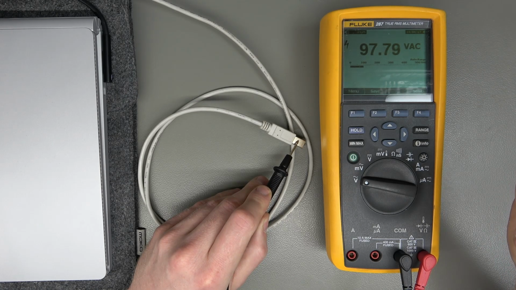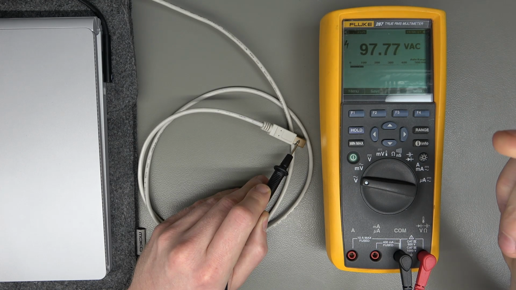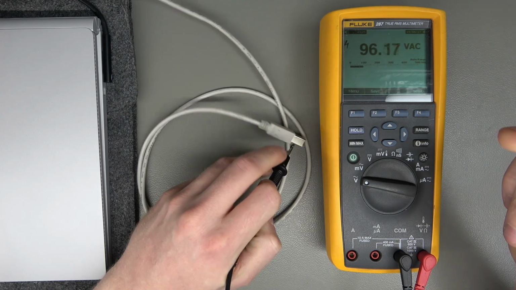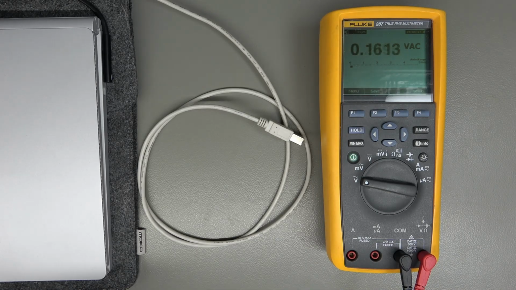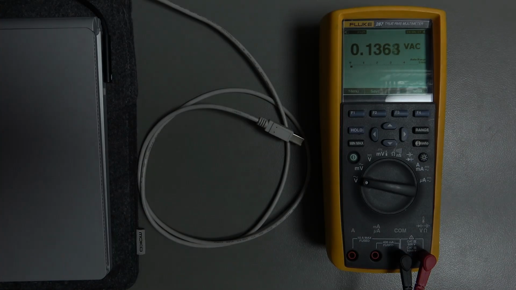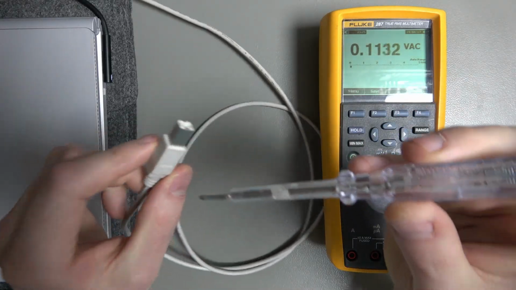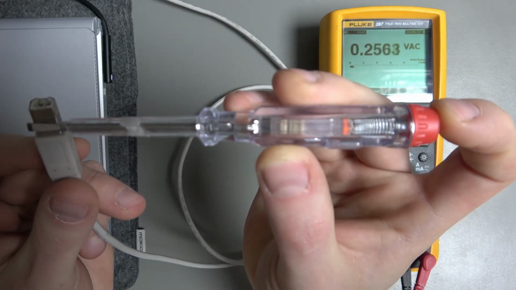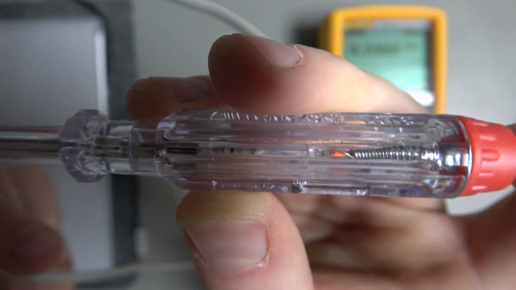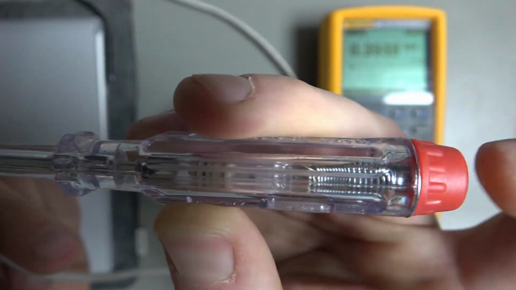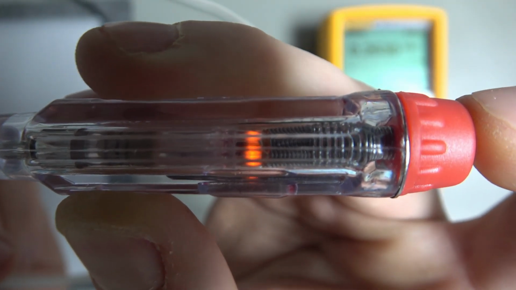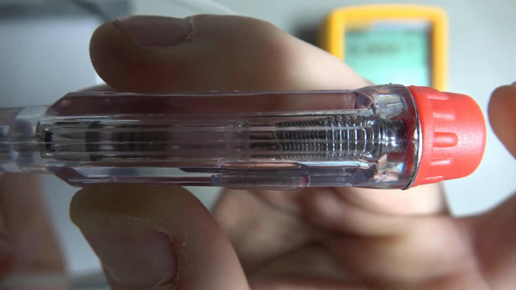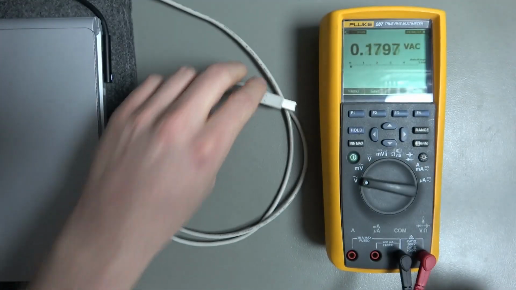And we see a relatively high voltage level with respect to earth. This voltage is so high that if I use a phase tester, I'm going to switch off the light here, I don't know if you can see it. Yes, I think you can see it well. If I use a phase tester on the ground pin of the power supply, then you can clearly see the neon lamp lights up.